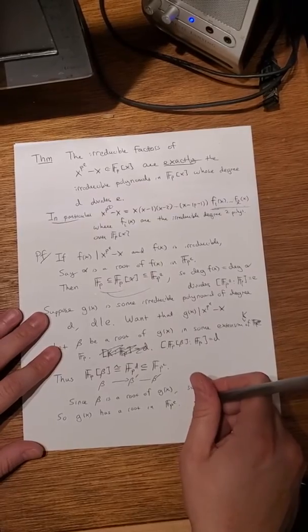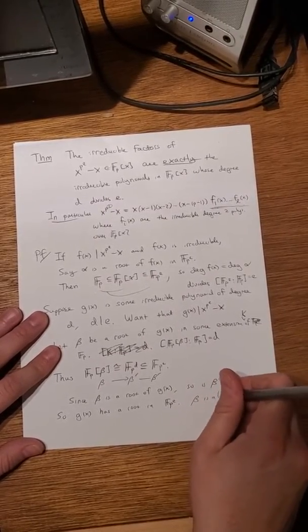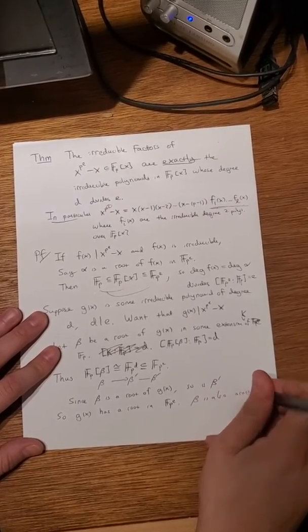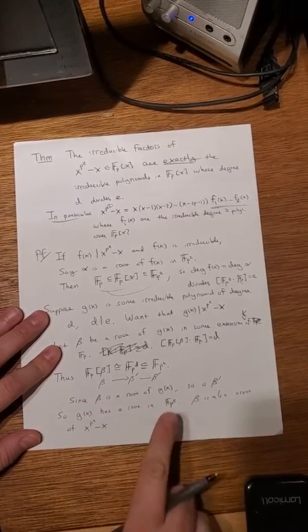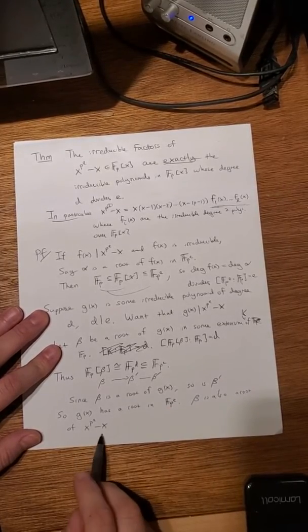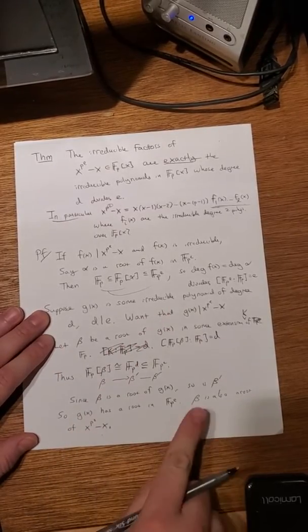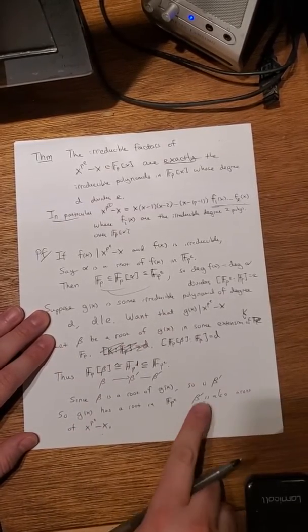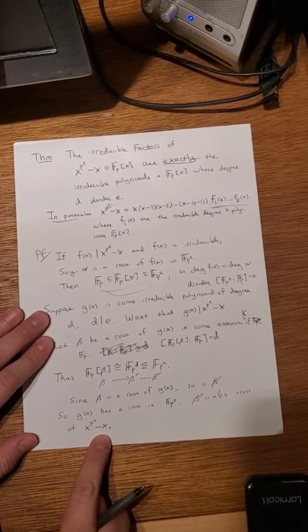But we know that everything in F_{p^e} is a root of x to the p to the e minus x. So beta prime is also a root of x to the p to the e minus x.